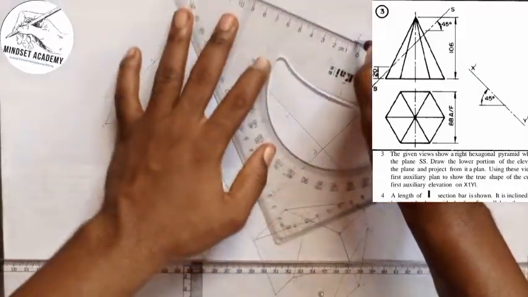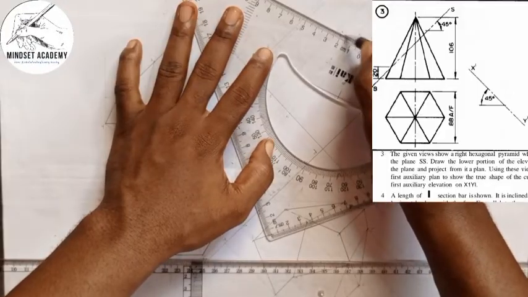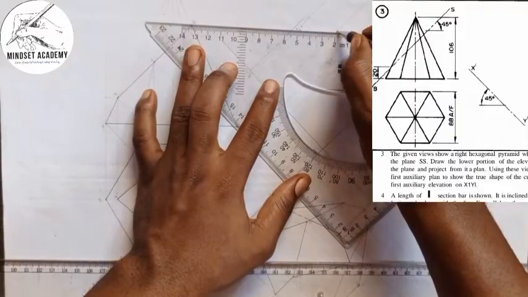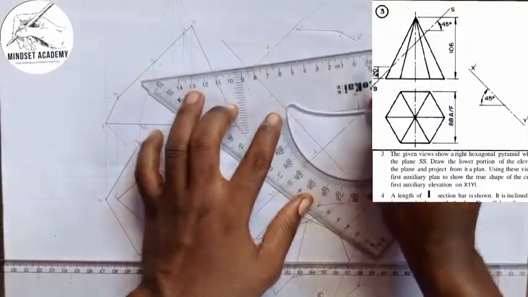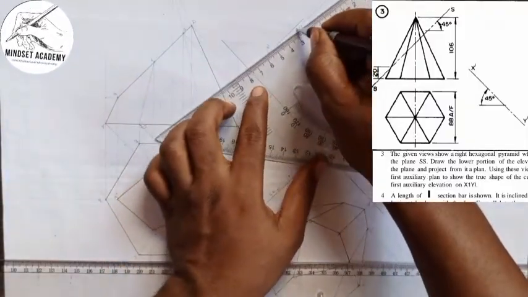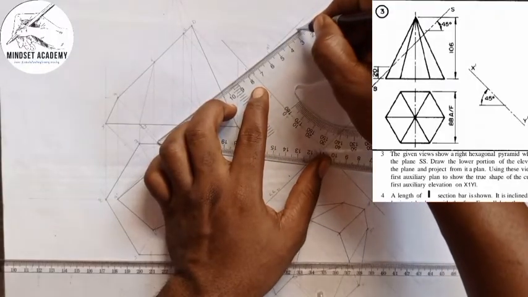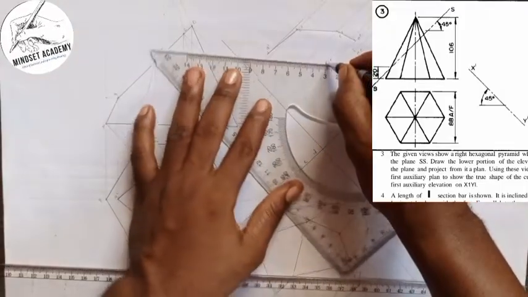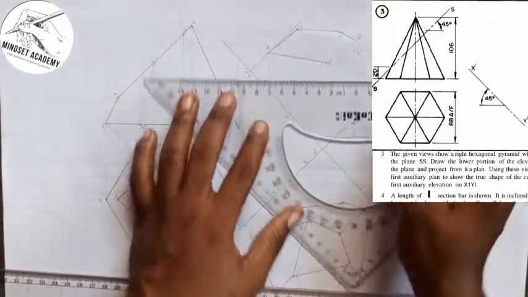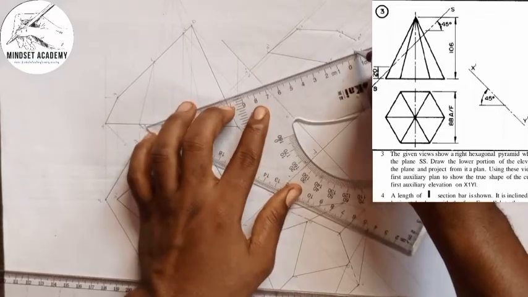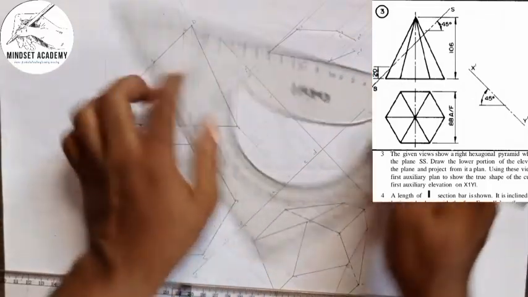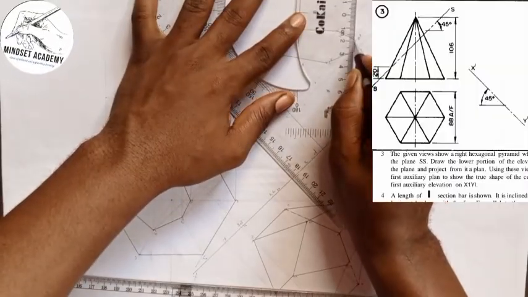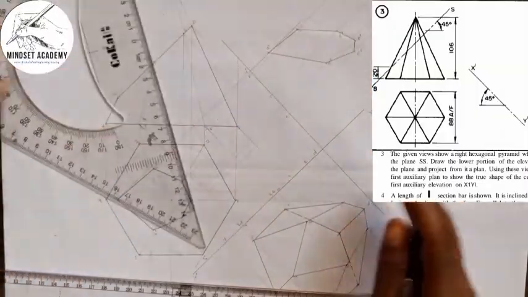So this is joining C. This is joining B. This is joining A, right? This A is joining B prime also. Then C is joining B prime. So they're all joining each other, right? So this is what we have here. Now we've done for that aspect.